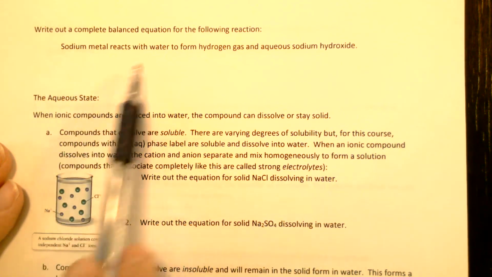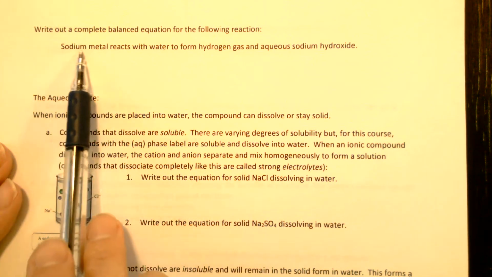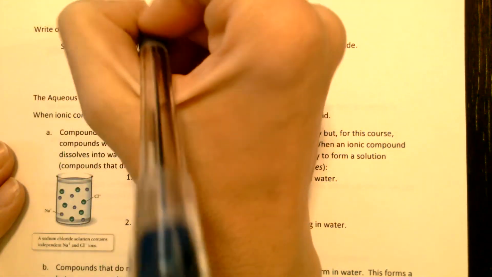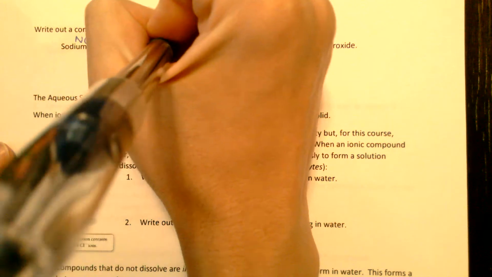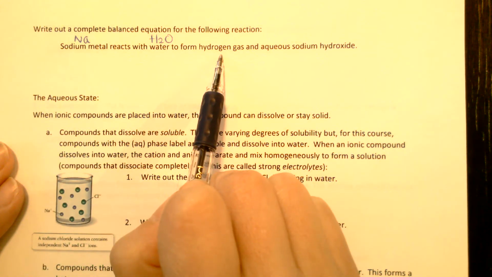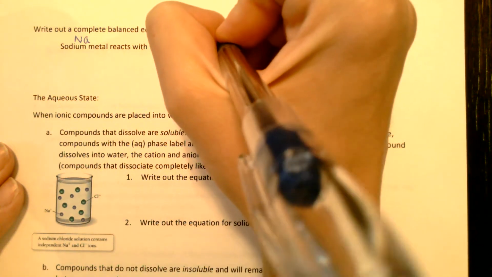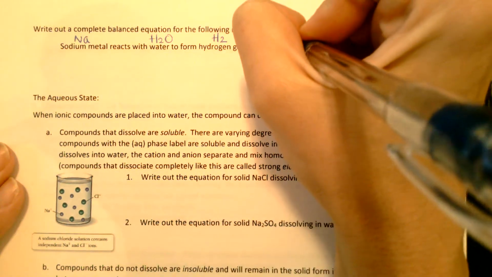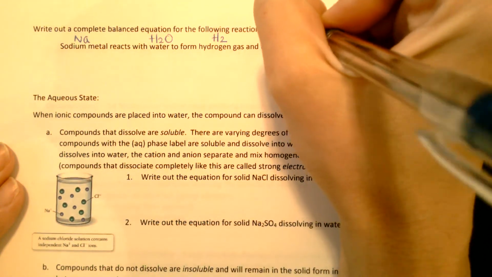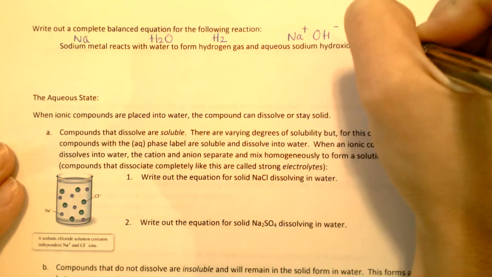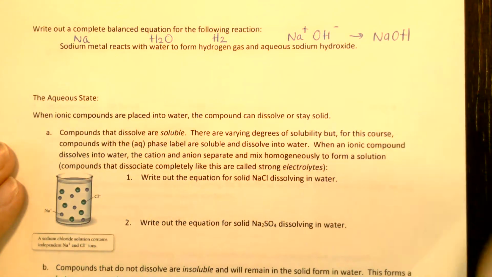Okay, so we're going to go through our steps. So first one is to write things out. What we have, sodium metal is Na, reacts with water. Water is the common name for H2O to form hydrogen gas. So hydrogen gas, if we look at hydrogen on the periodic table, it is diatomic, so H2, and then sodium hydroxide. So in a compound, sodium is Na+, hydroxide is OH-, so this would give us NaOH.